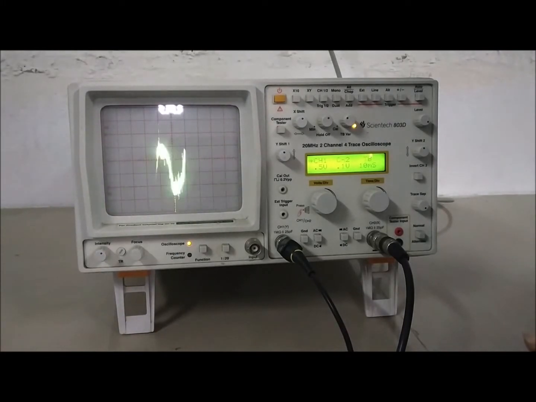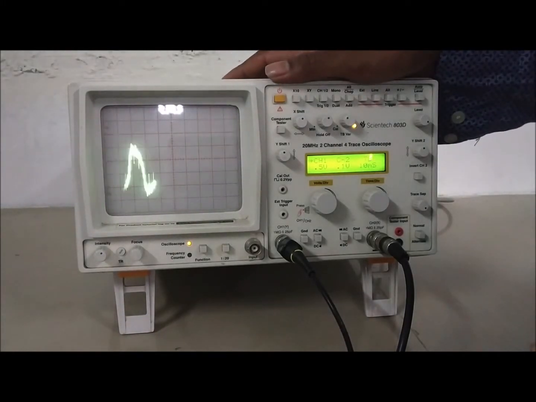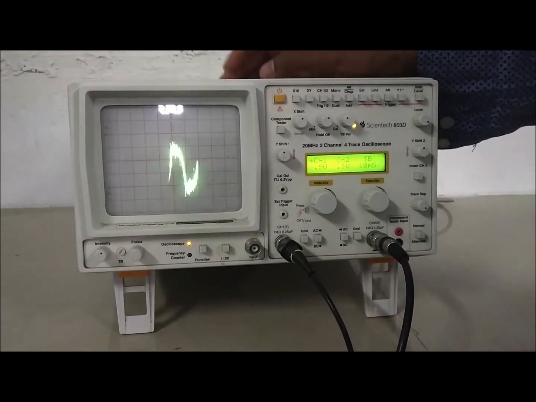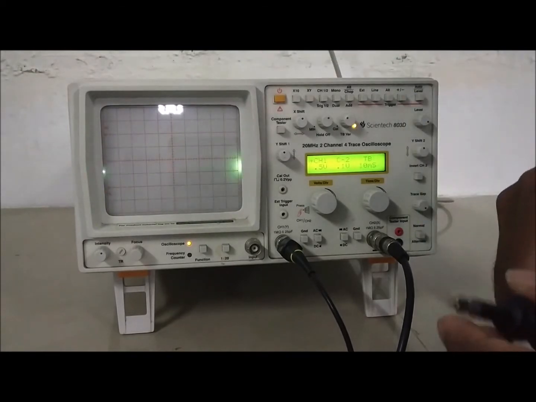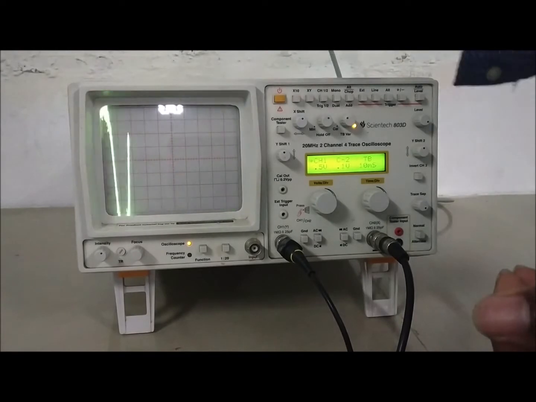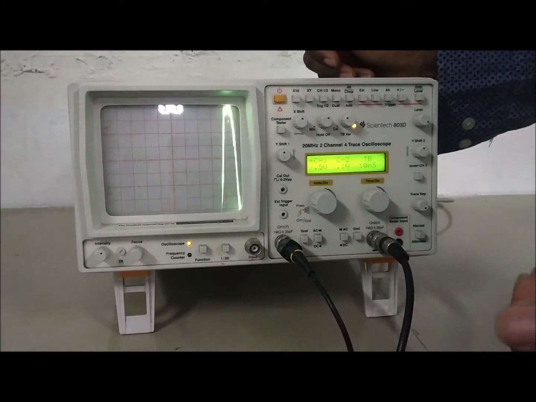But still, this instrument has the capability to measure that signal on the CRO, which we call a voltage signal. This is an electrical signal. Now I am measuring the signal at my thumb. This is the signal which I am receiving at the thumb.